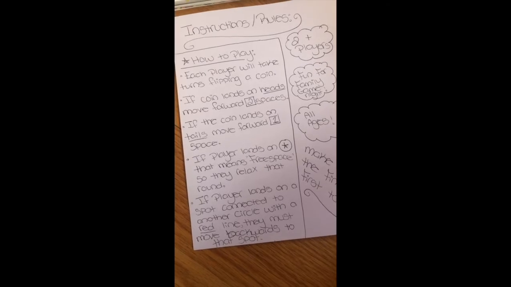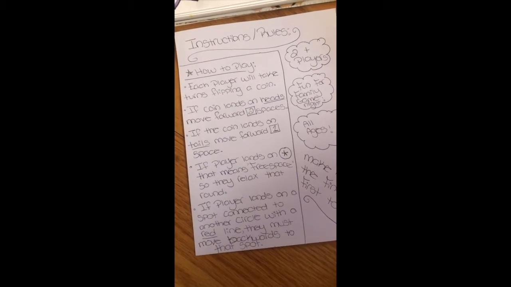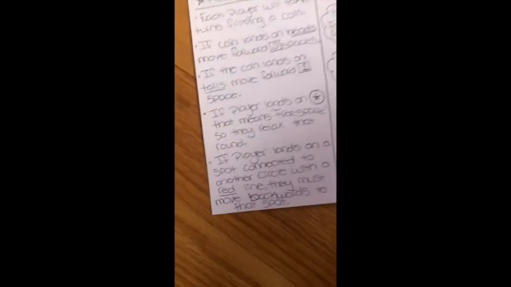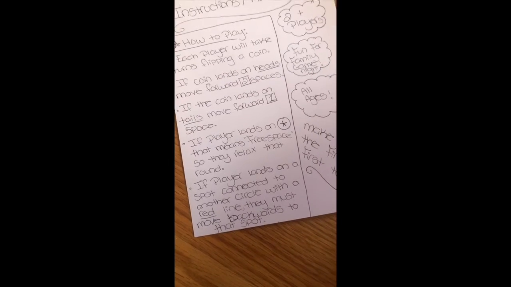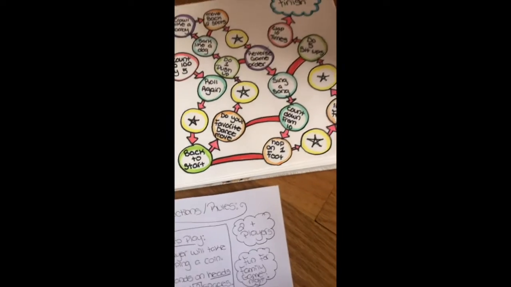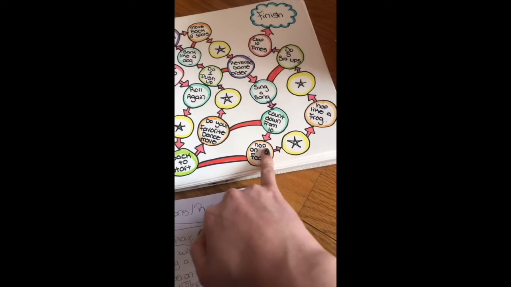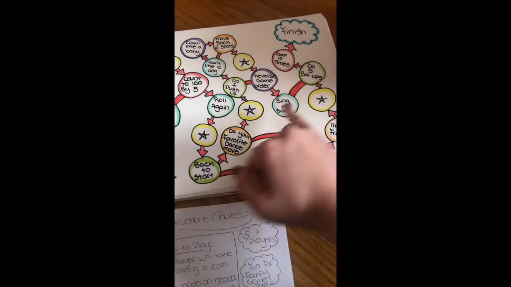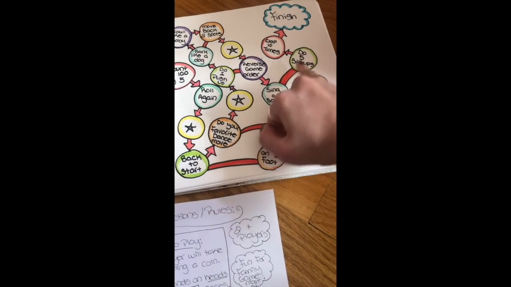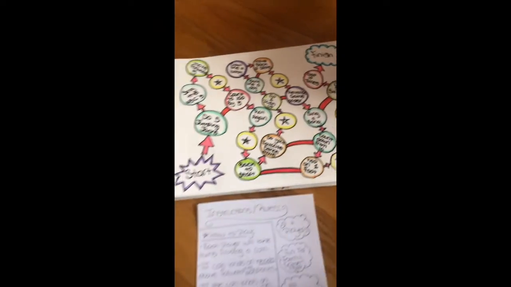If a player lands on a spot connected to another circle with a red line, so these, that player must move backwards to that spot. So what that means is if I land here, I have to move all the way back to here, and the same up here, if I land here I have to move back, and at any other space that is connected by a red line.